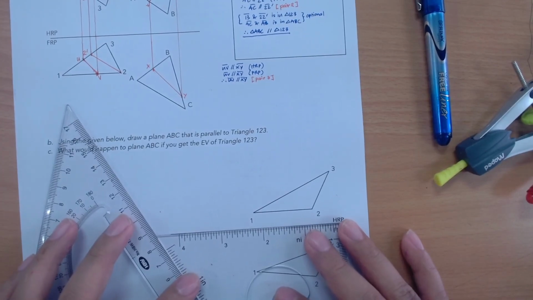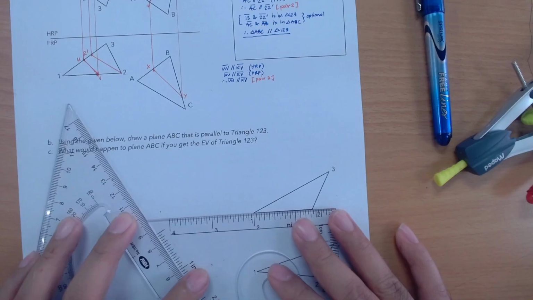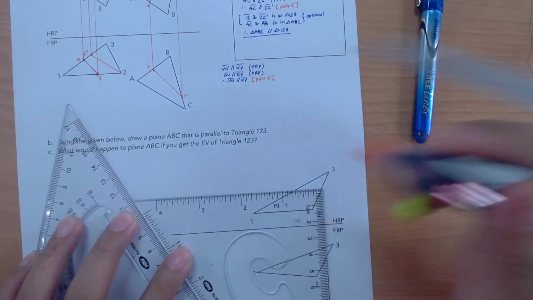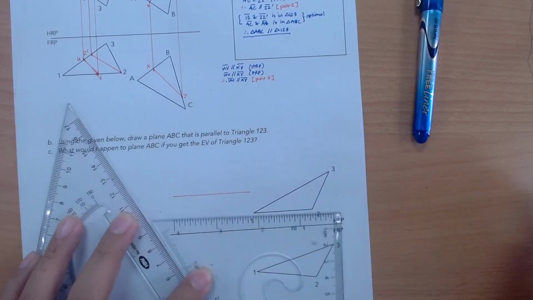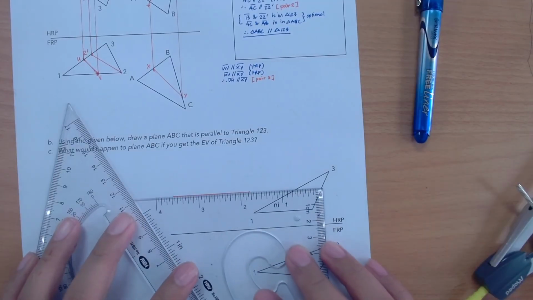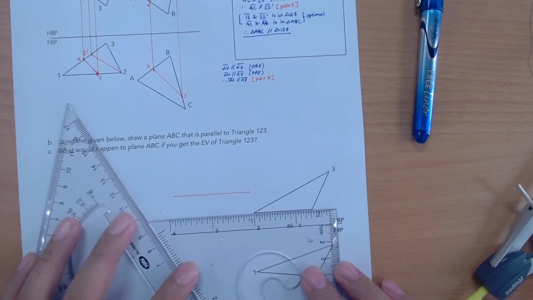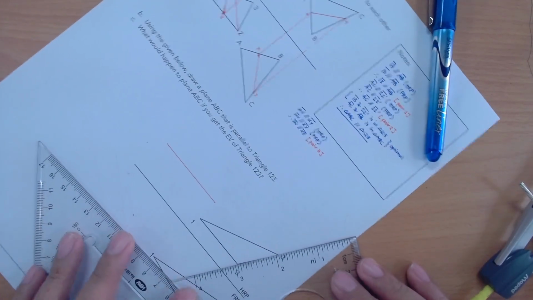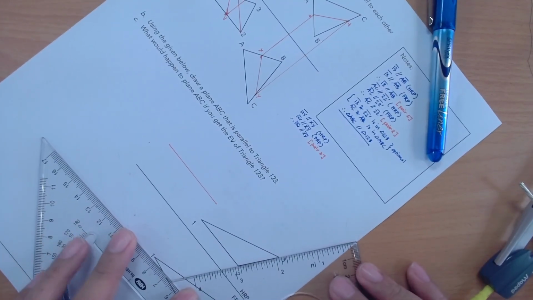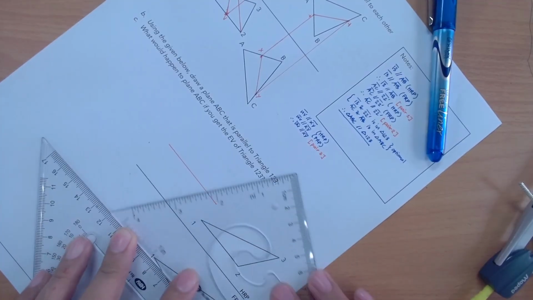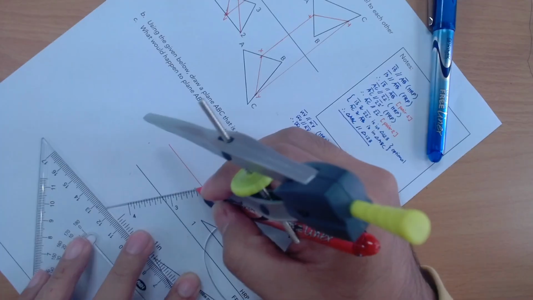No? So here, I'll just make it, see, 1, 2. I'll create a random arbitrary line there. And that line is parallel to 1, 2. And I'll make another parallel line. Let's say 2, 3 kunwari.